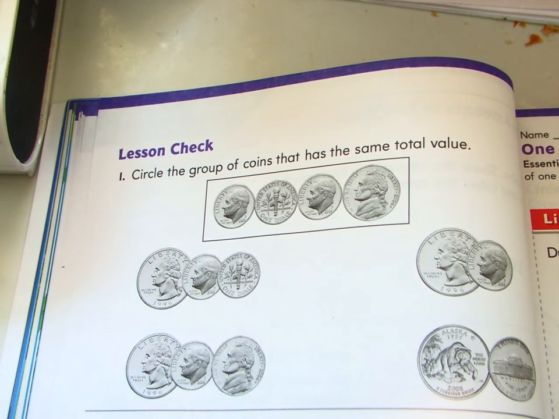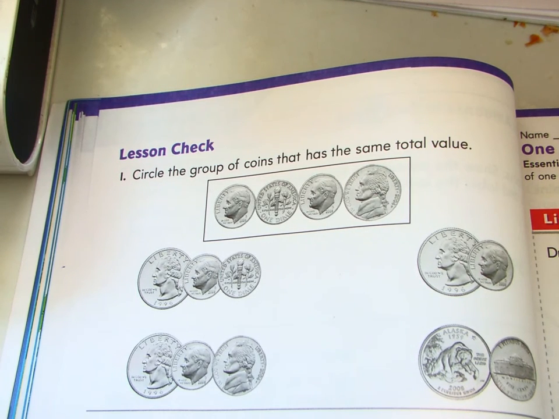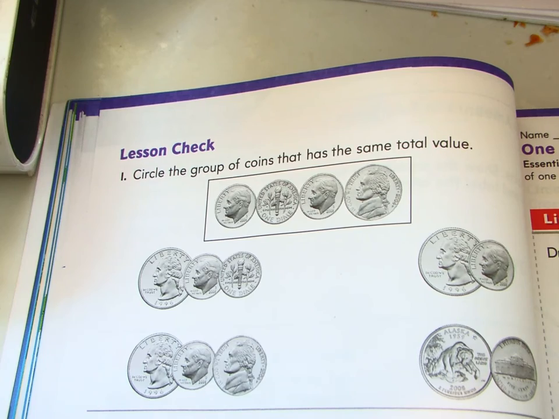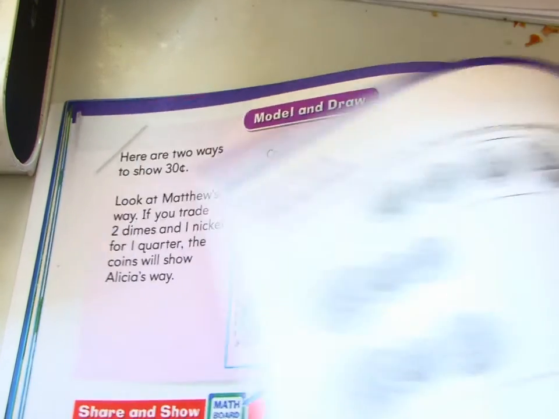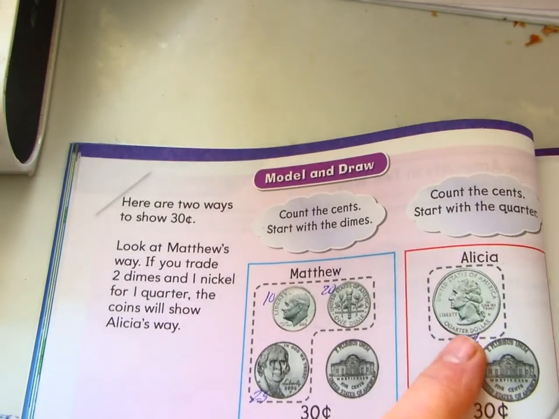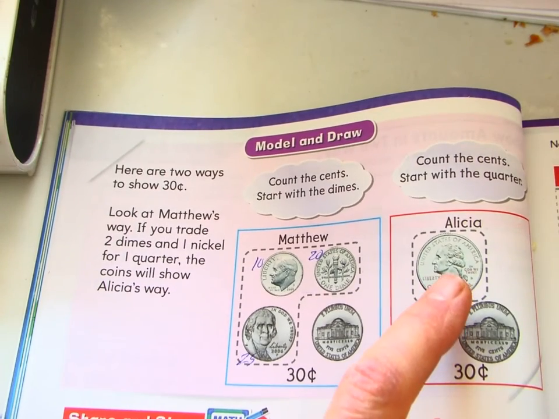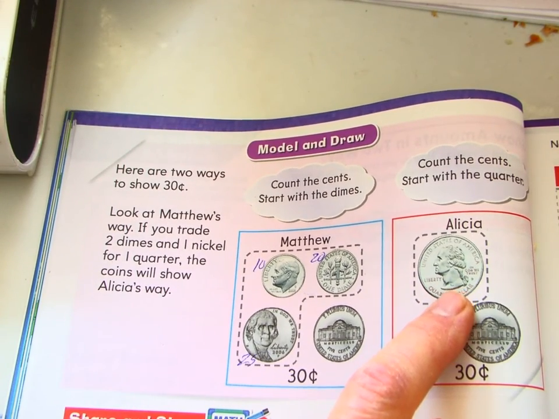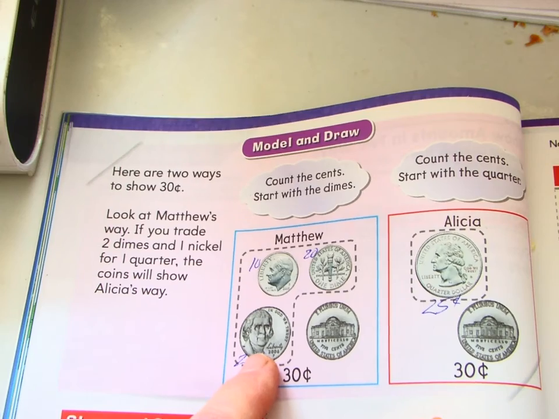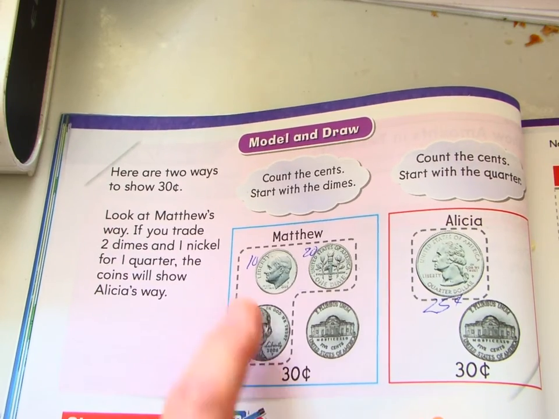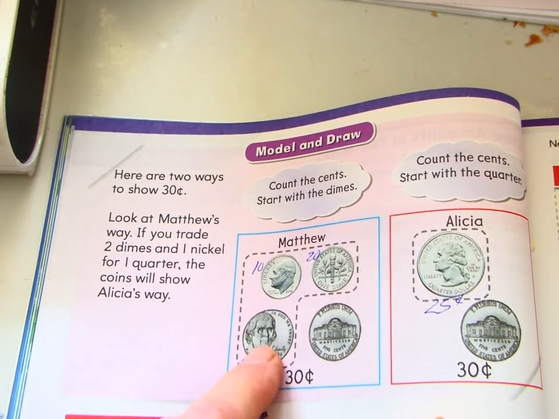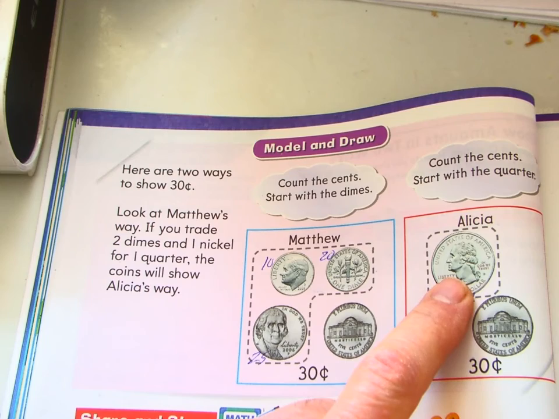But there's another way you can do it. Can you think about changing coins? Remember we learned about changing coins yesterday? Remember this thing I said is pretty important. A quarter you can change into 2 dimes and a nickel. Or you can change 2 dimes and a nickel into a quarter, right?